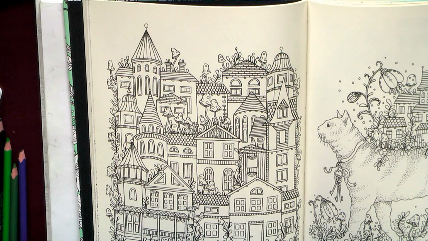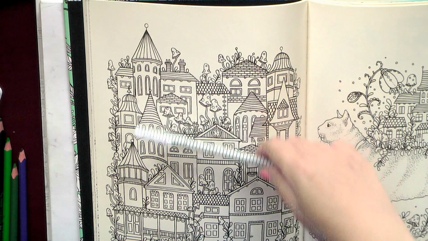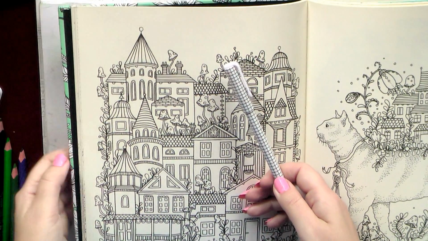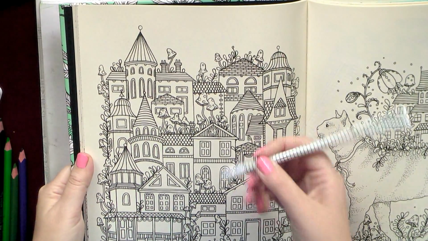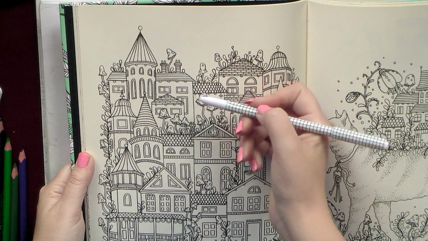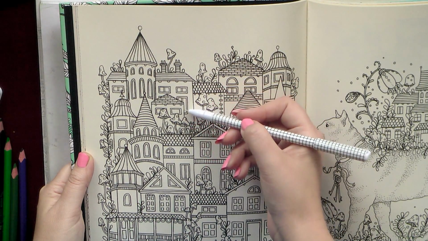Hello, thank you for joining me, and today I will be talking about how to make from our flat picture a more realistic three-dimensional image.